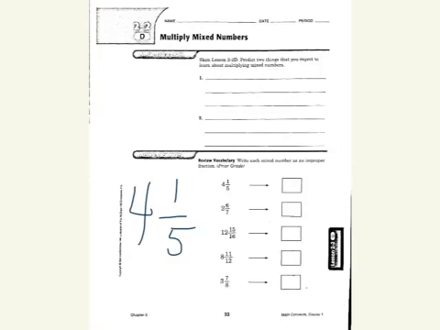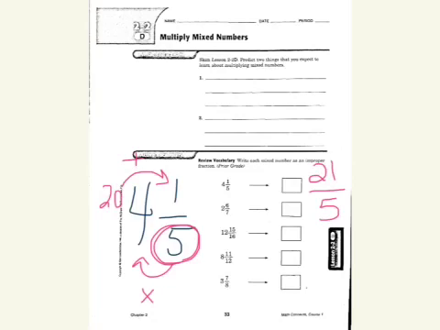What we're going to do is take 5 and multiply it by 4, which would give us 20. Then you're going to add the numerator that you currently had. So 20 plus 1 gives us 21. I'm going to write it outside the box because it's hard to write that small. And we're going to place all of that over the denominator we originally started with, fifths. So 4 1/5 is equal to 21 over 5.